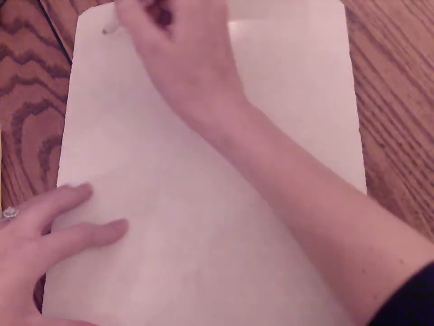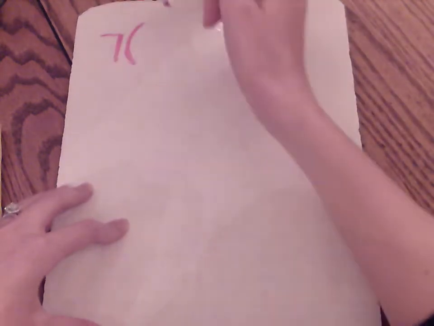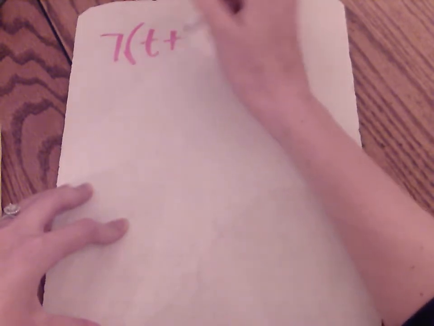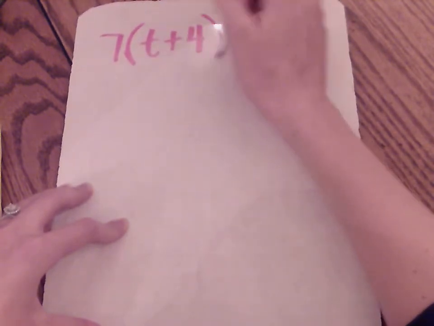Just wanted to go over a couple of things that we went over yesterday and go over something new that we didn't quite get to. So first thing that we're going to go over is that distributive property. But remember, yesterday we added variables into it. So if I'm looking at 7 times t plus 4.